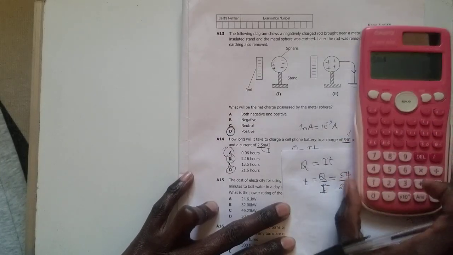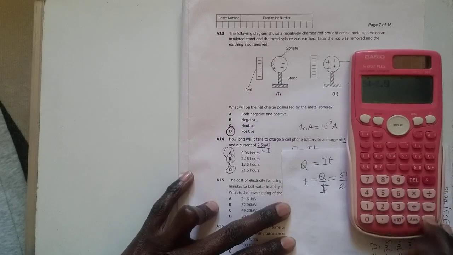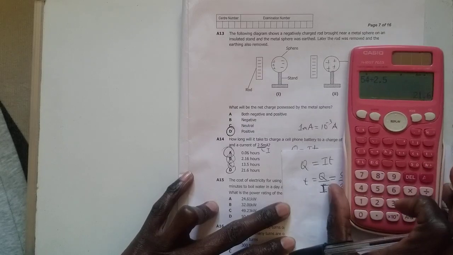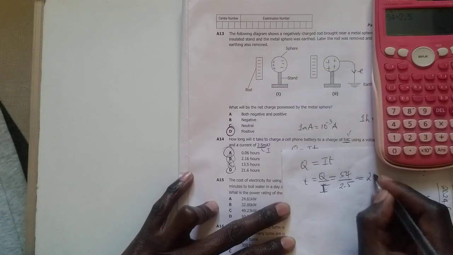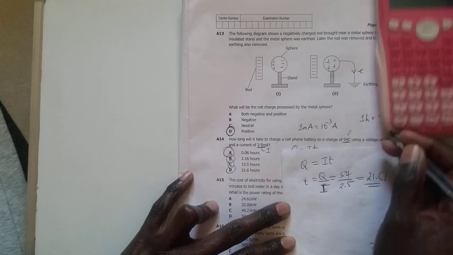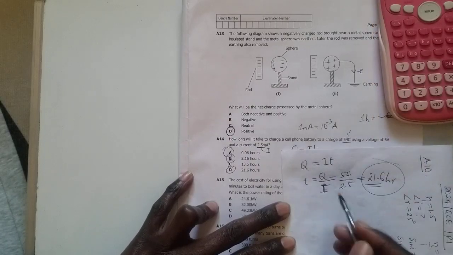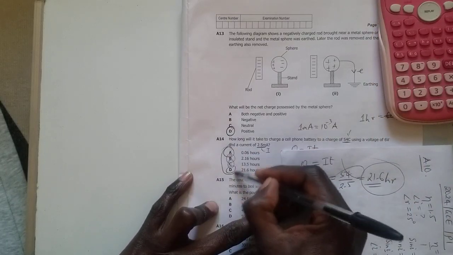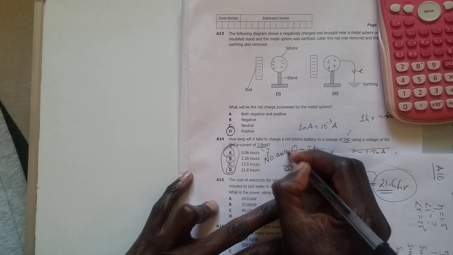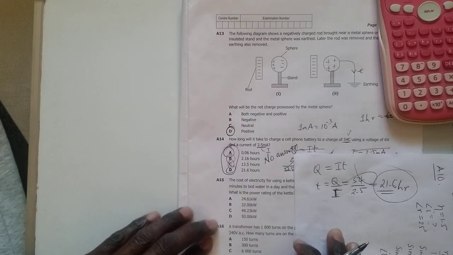So 54 divided by 2.5 is simply giving them 21.6, and they put hours. This is actually very wrong. So there was no answer here, because they did a wrong conversion and put up those multiple choice.